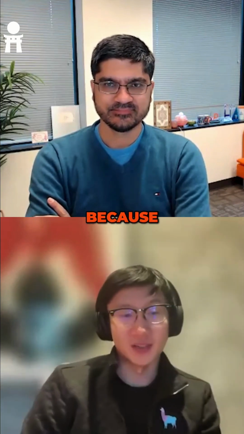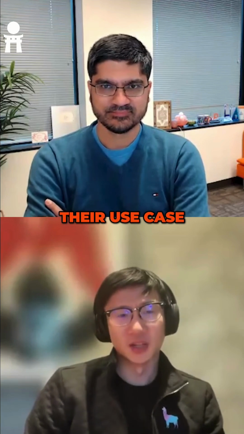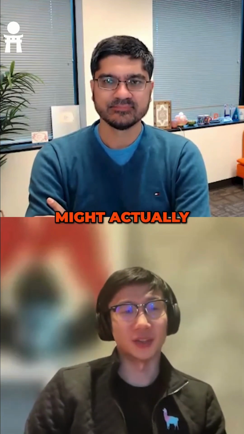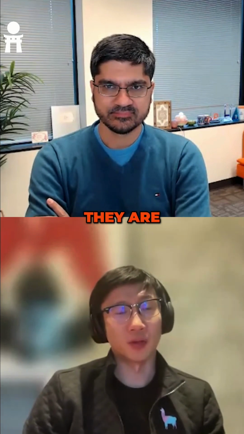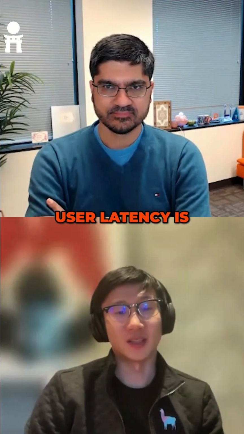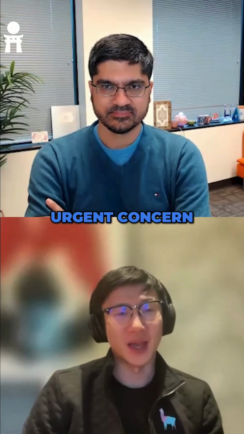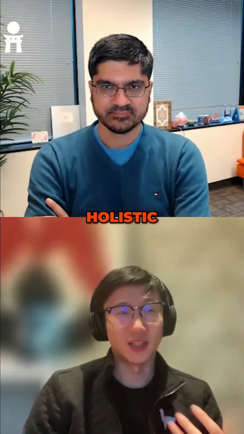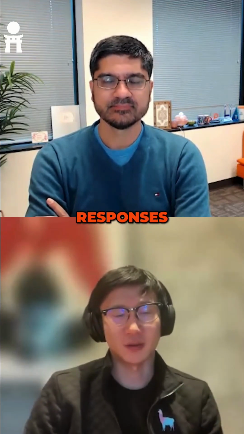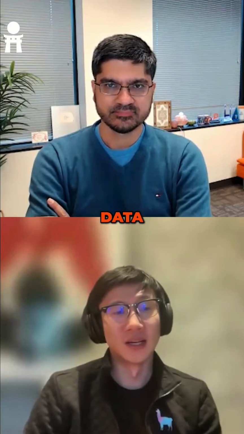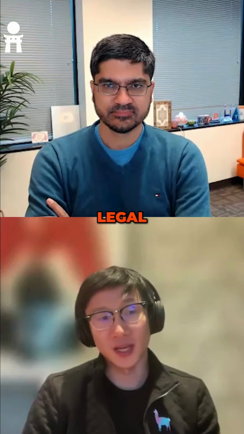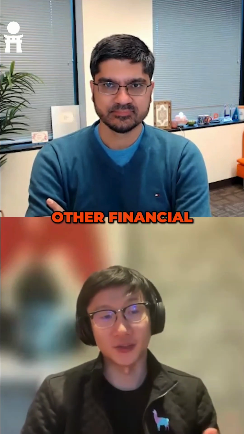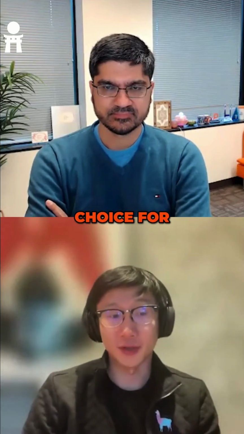because depending on their use case, the long context model might actually work really well for cases where they are willing to wait, where user latency is not the most urgent concern, and they want to get holistic synthesized responses across complex sources of data. This could be the case in legal settings or financial settings too, where that could be the best choice for them.